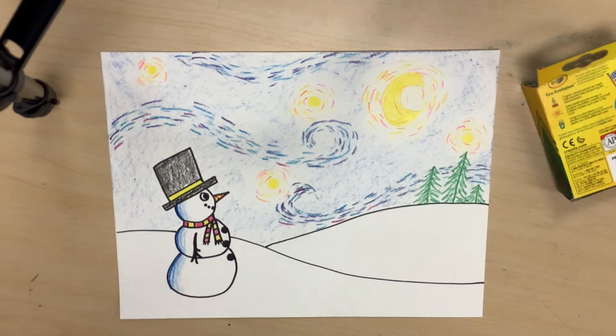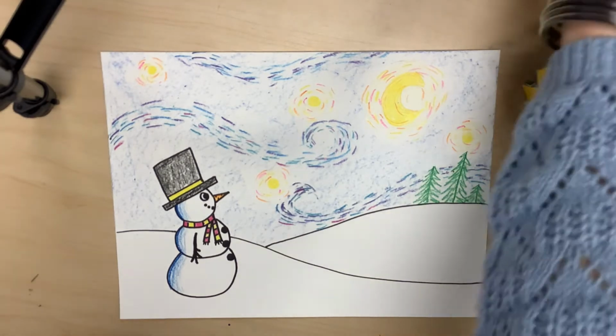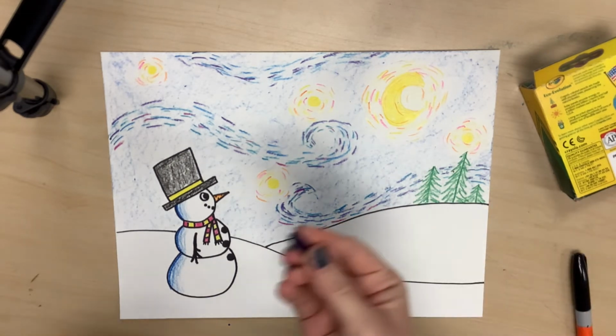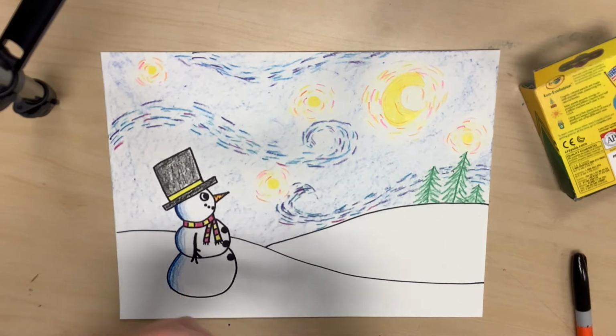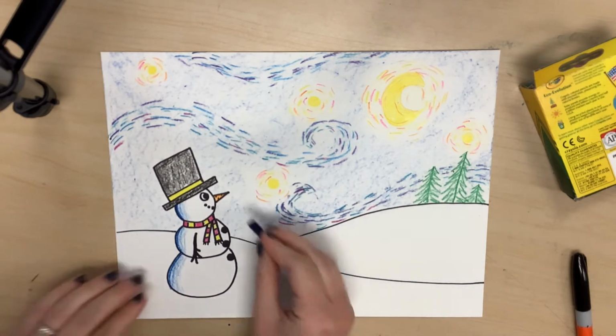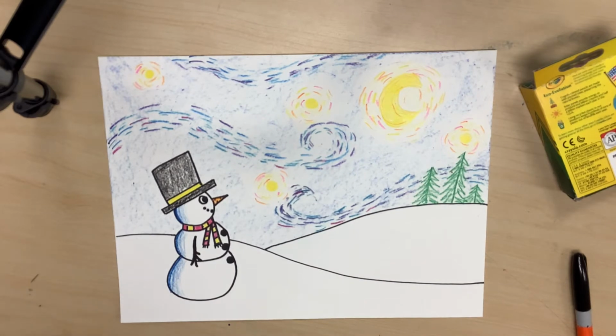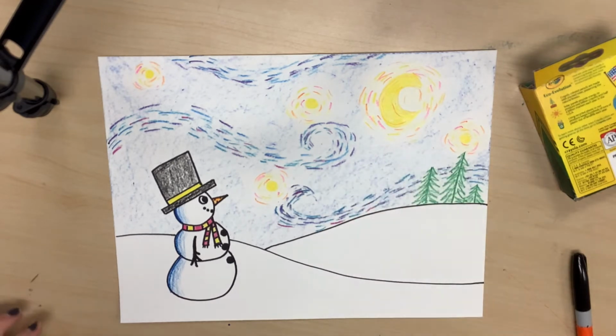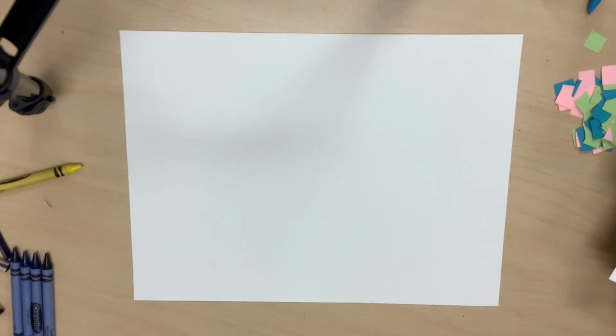So let's get your materials. You're going to need a piece of paper, a pencil or a Sharpie. You know, I like to use my black Sharpie marker. You'll need crayons. And then I would pull out one of those broken crayons that we've talked about before. I'm going to use a blue one, and I'm going to use it today to color my sky when I'm completely finished. So again, you need paper, pencil or a black marker, maybe both, crayons, and then remember we want to have one of those blue crayons for the sky. So now we're ready to draw our snowman in Starry Night.